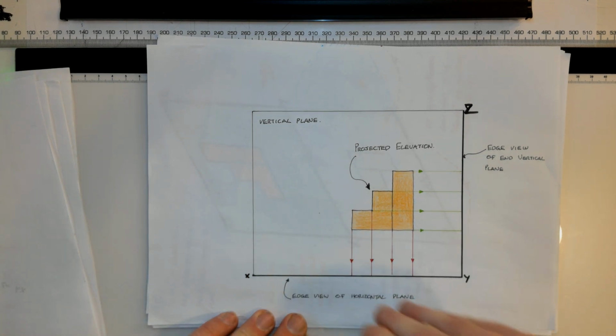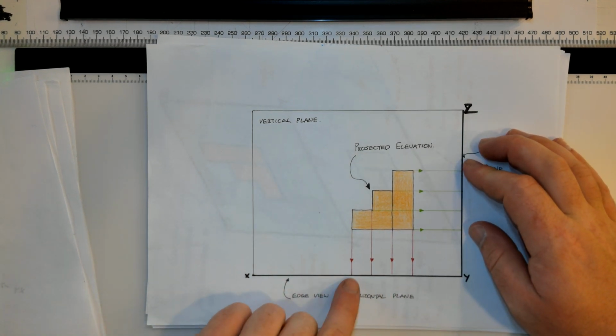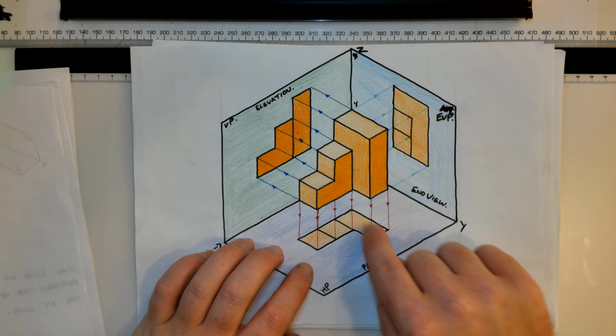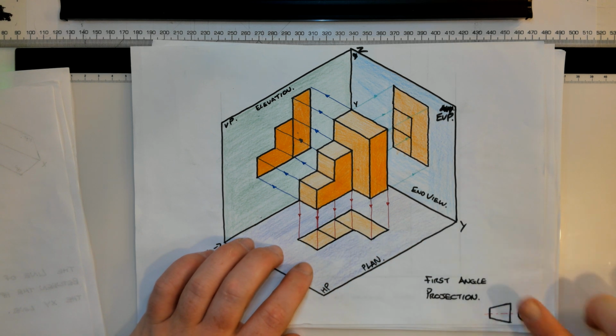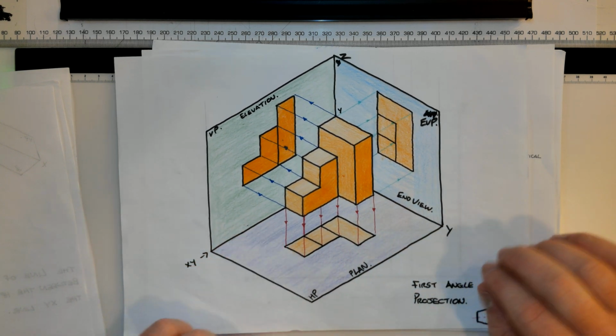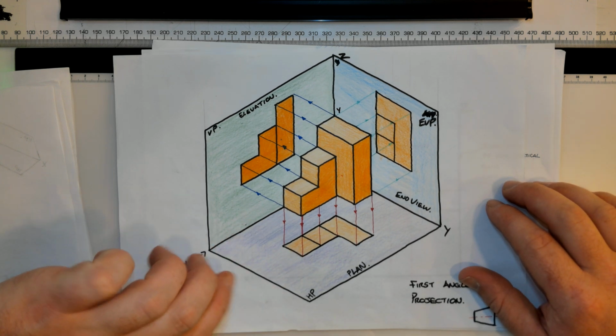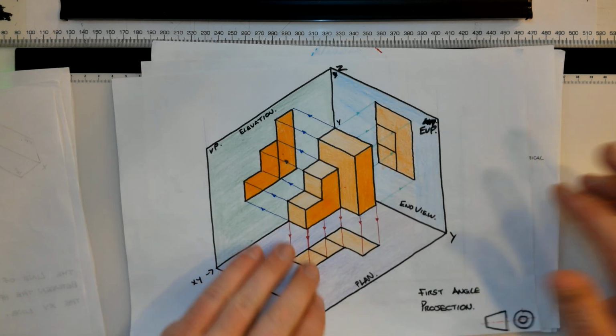We're looking straight in at it, and we can't actually see the shape that's being projected, although we know that that's what we see on that horizontal plane. So that shape is there, but we just cannot see it from the view that we're looking in at. So we need to do something. We need to fold this down so that it's in line, so that we do see that shape.